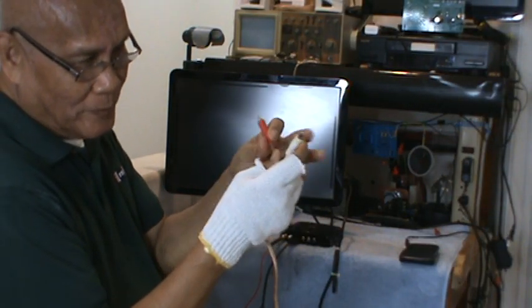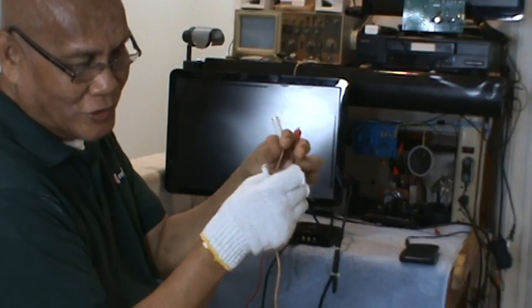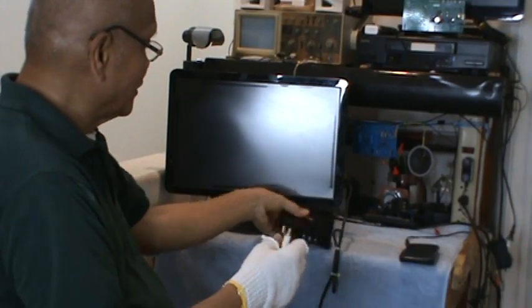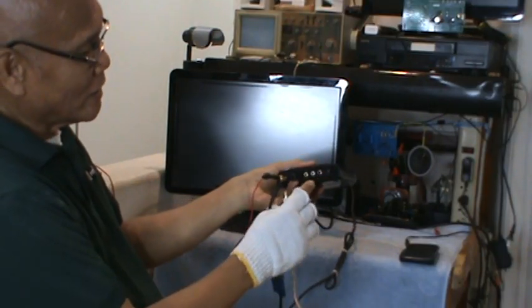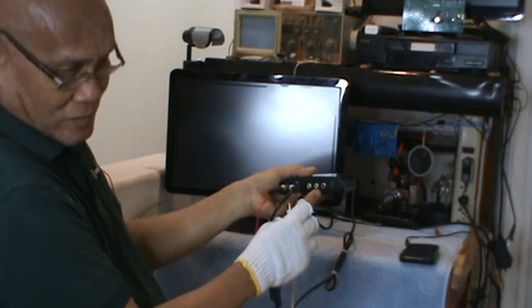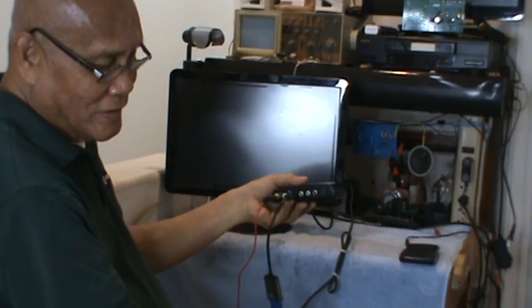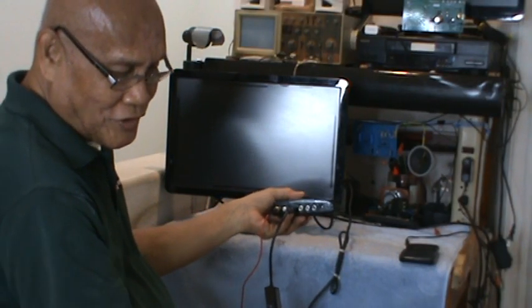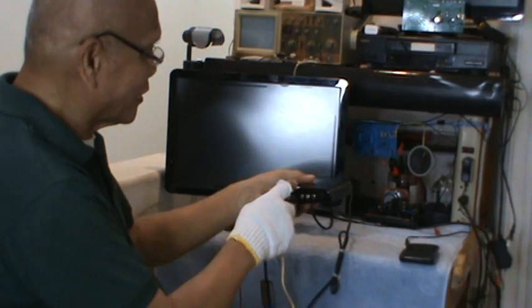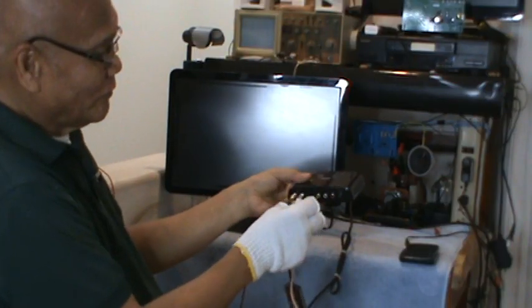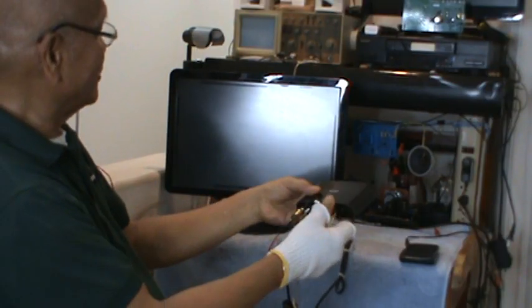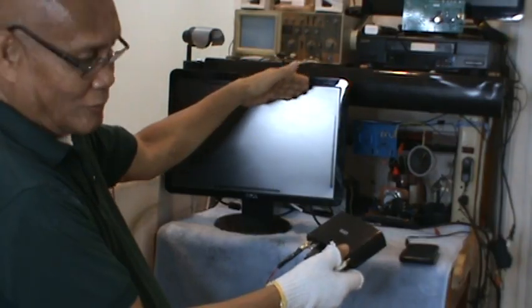The value is actually for low signal, because the audio output coming from here is a low signal, and we will amplify this one. So if the amplifier is on, we could hear the sound coming from this tuner, and the video will be going to the computer monitor.